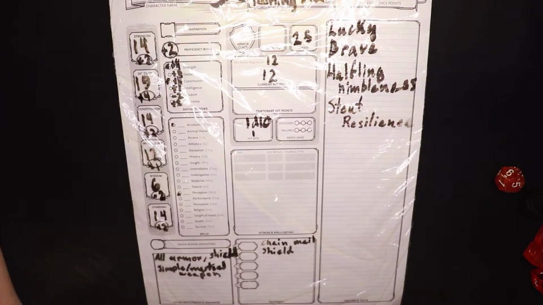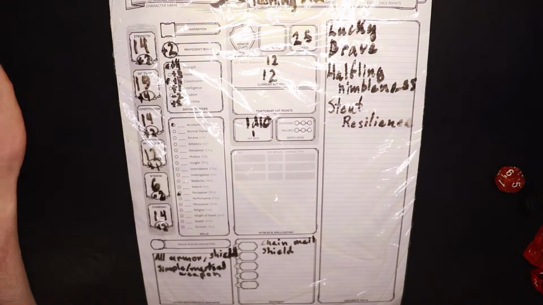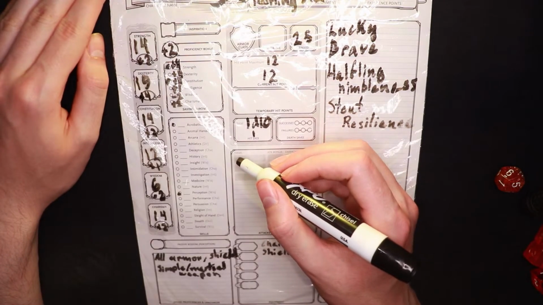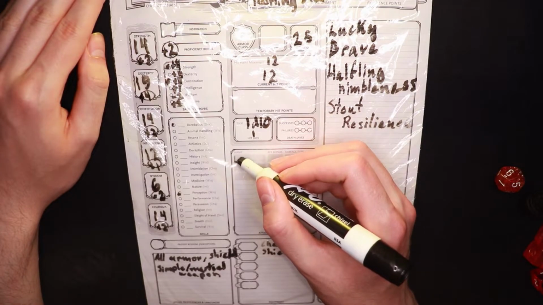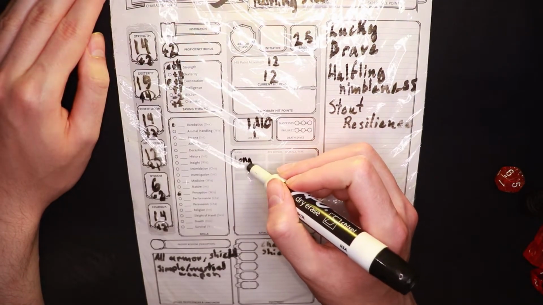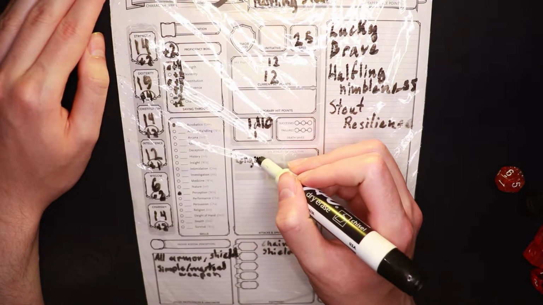Something too big would be maybe comical, but might give some disadvantages because of its small size. And the longsword is held in one hand, which will let our halfling have the shield in the other and give some decent damage. So I think that's going to be the most appropriate weapon for us. So let's put down the longsword.